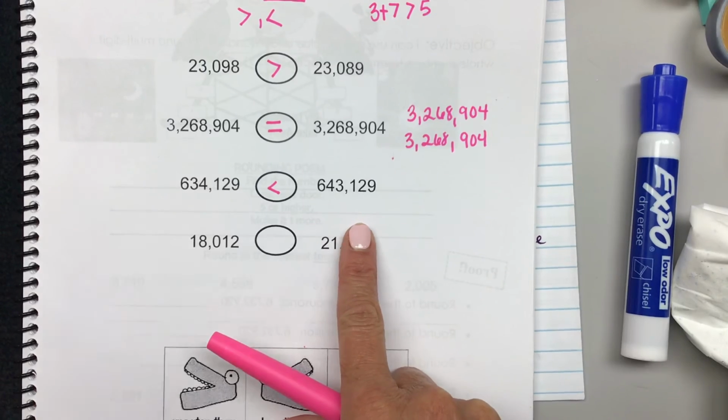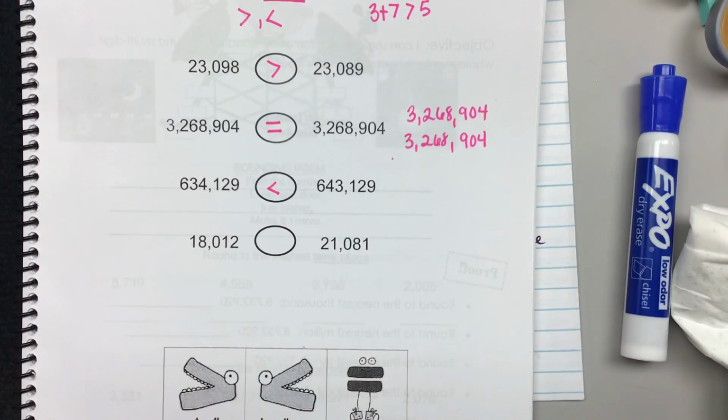It's okay, I'm just going to keep working. The signal's still not up there. You try the last one on your own.